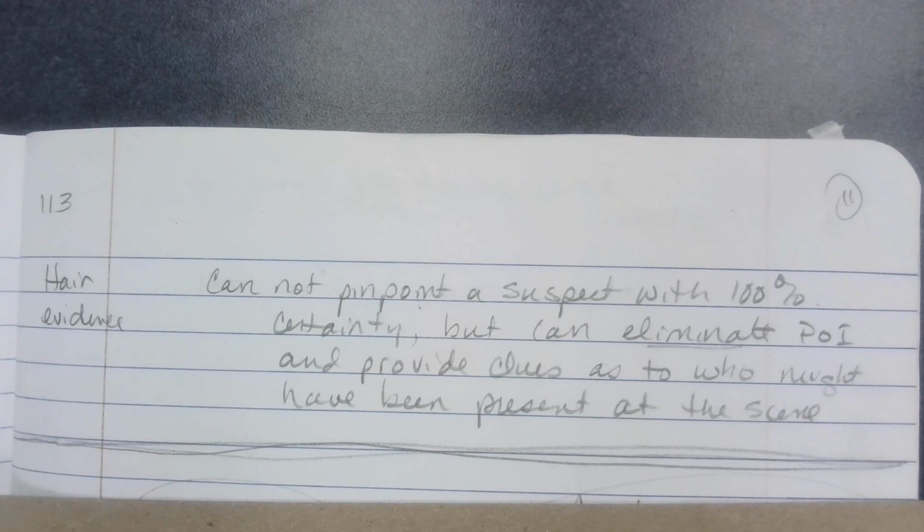Hair is composed of a lot of the protein keratin. Our nails and the outer layer of our skin, those cells also have a lot of keratin in them. We shed anywhere from 25 to 100 hairs a day. And so you cannot use hair to pinpoint a suspect with 100% certainty, but it can help to eliminate persons of interest and provide clues as to who might have been present at the scene. It's also good information where we can tell whether this is a human hair or an animal hair, and that can be used to add to evidence of the scene as well.